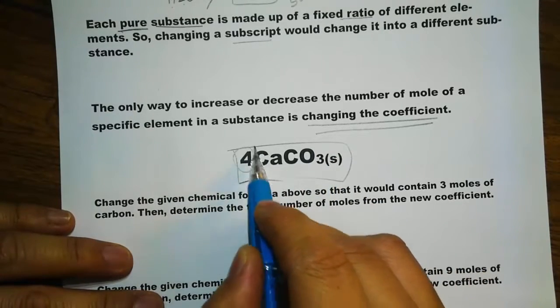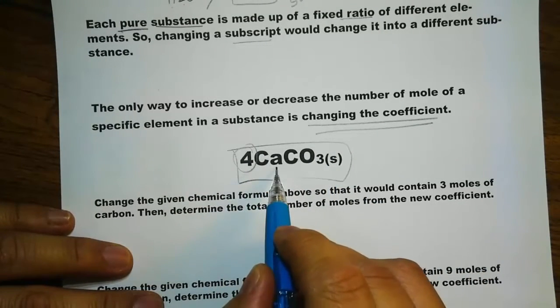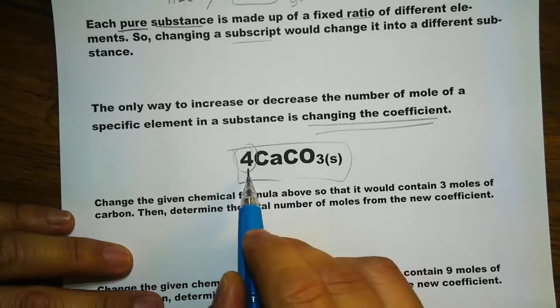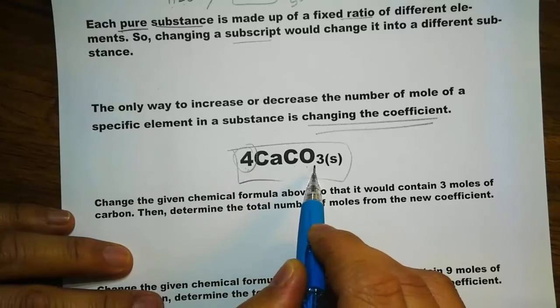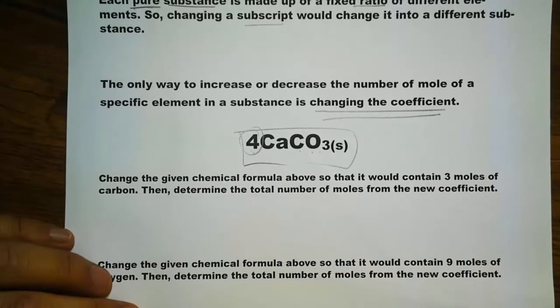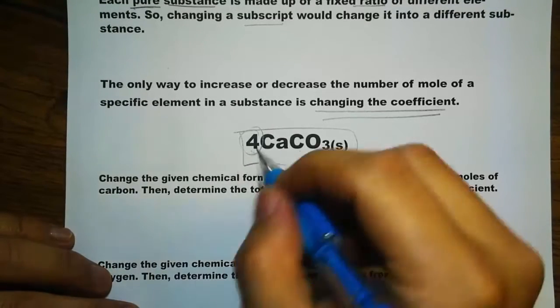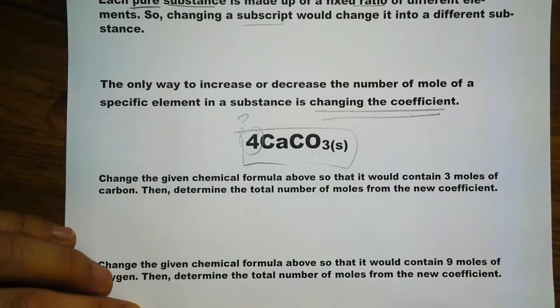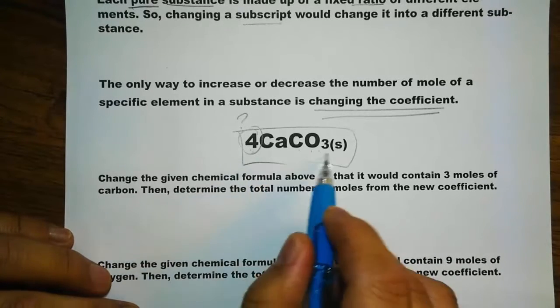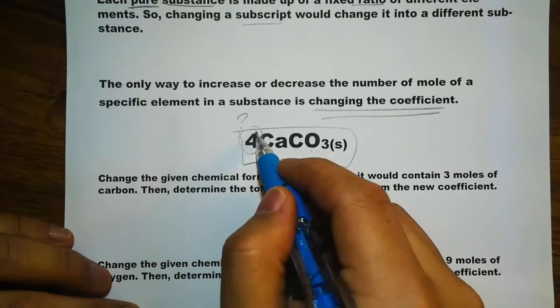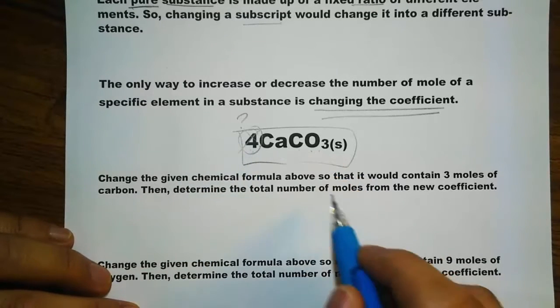In this case, the coefficient is 4. That tells you there are 4 calcium, 4 carbon, and 4 times the 3 of O, the 3 right there. So that gives us a total of 12 oxygen, right? Now the task is this. How can we change the coefficient to give us a specific number of moles of different elements? So change the given chemical formula above, which is this right here. We don't really care about that right there for now, okay?